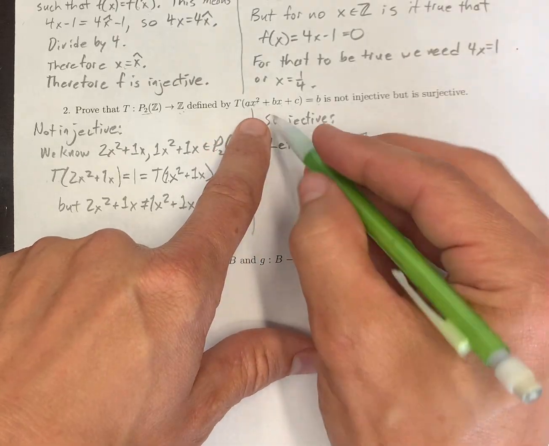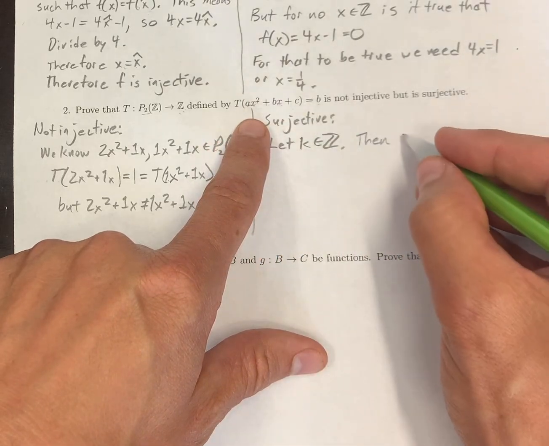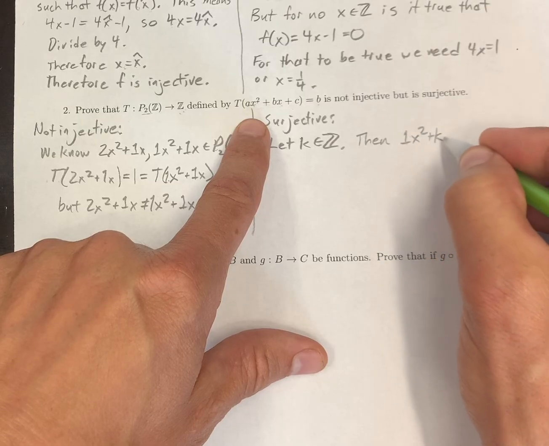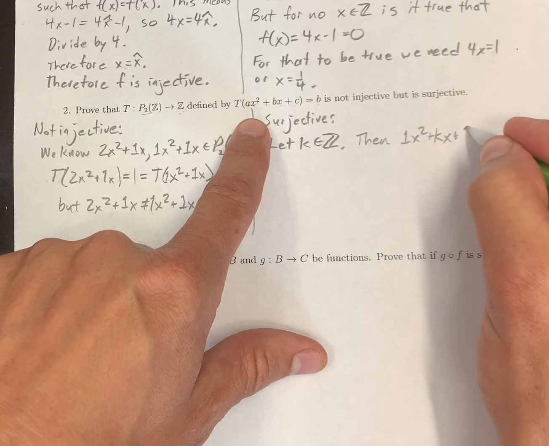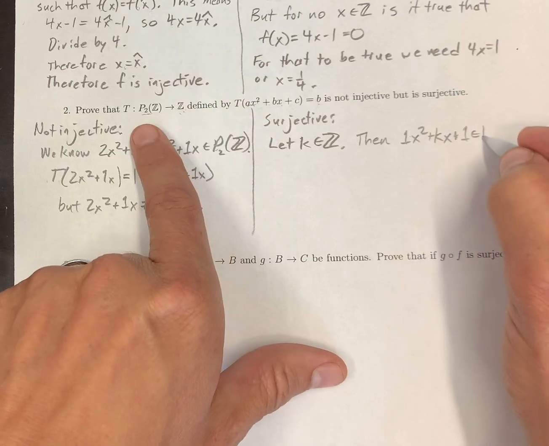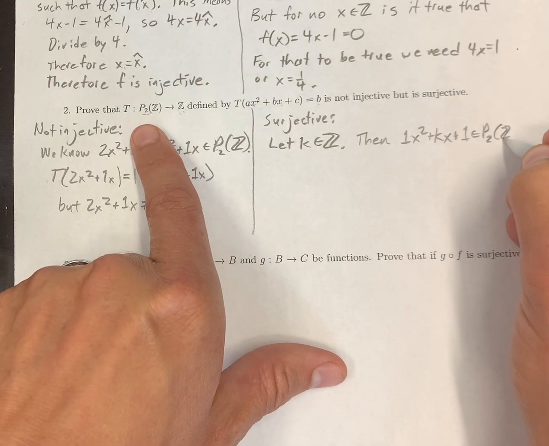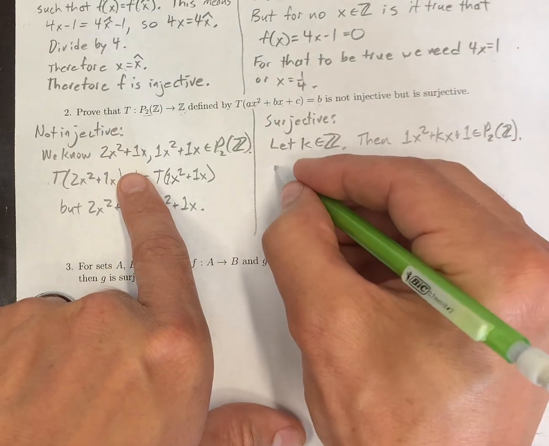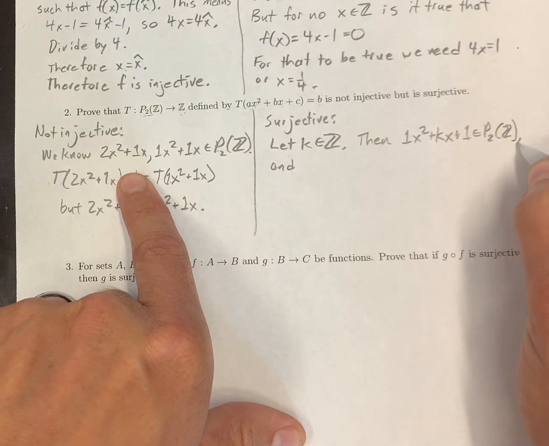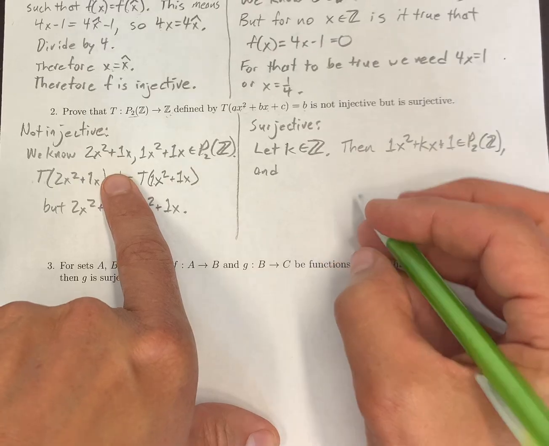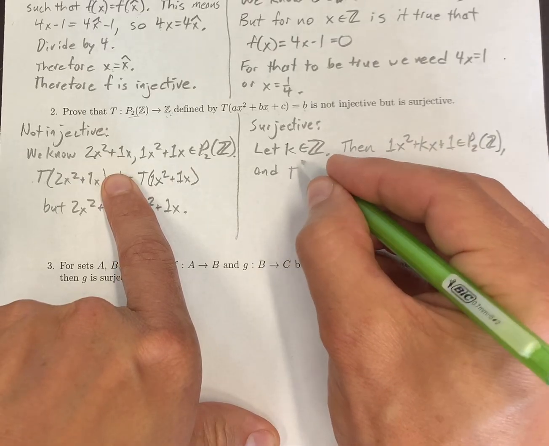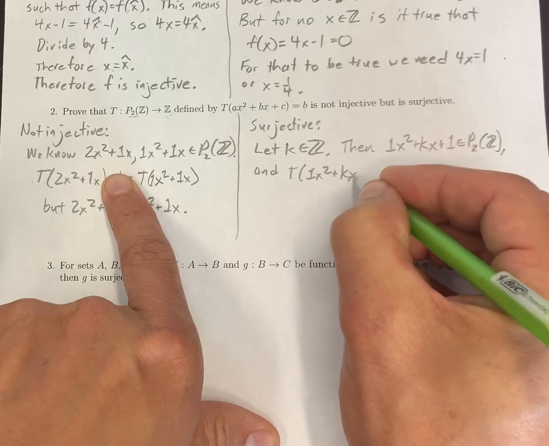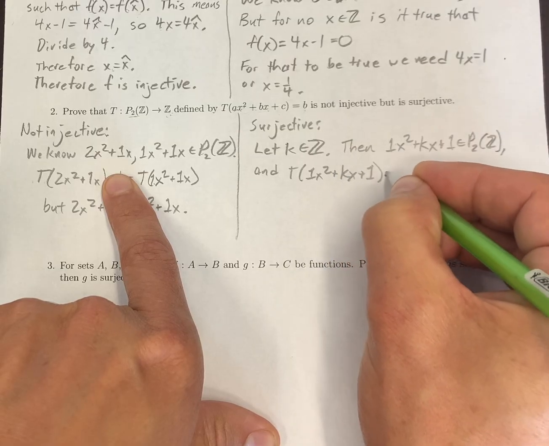Well, it turns out you could pick almost anything for a and c. So 1x squared plus kx plus 1 is an element of the domain, and T of 1x squared plus kx plus 1 equals k.